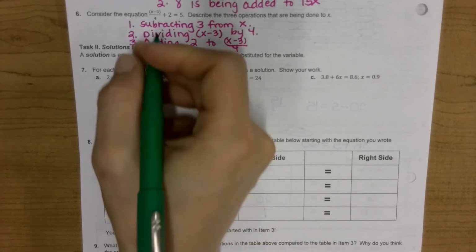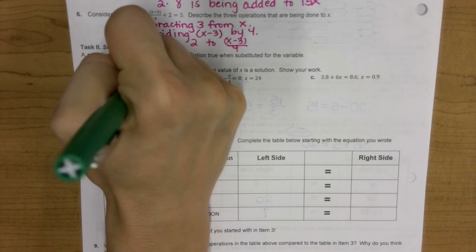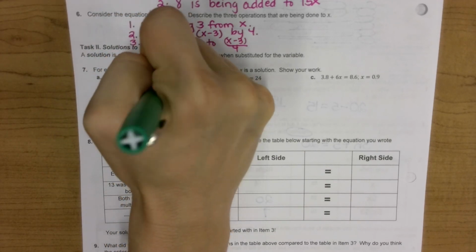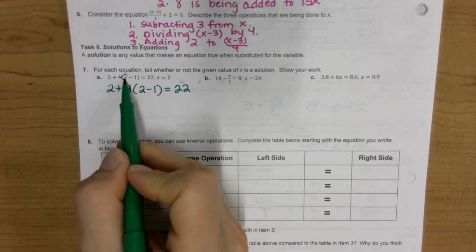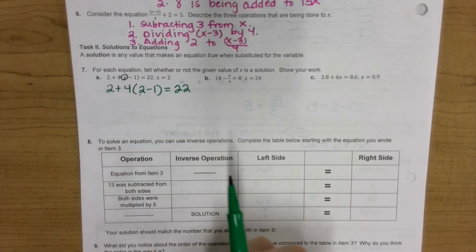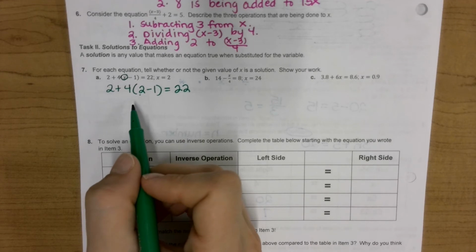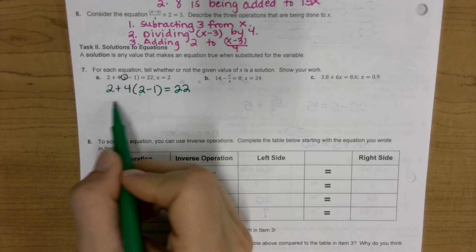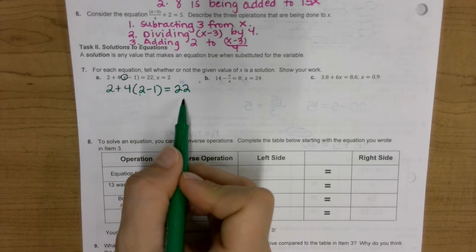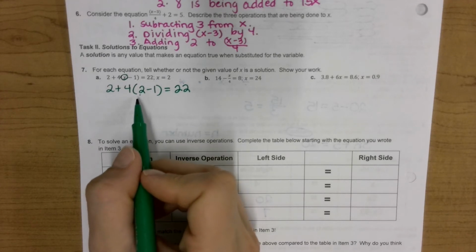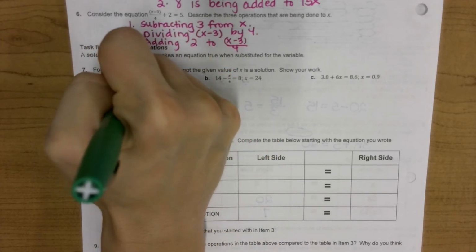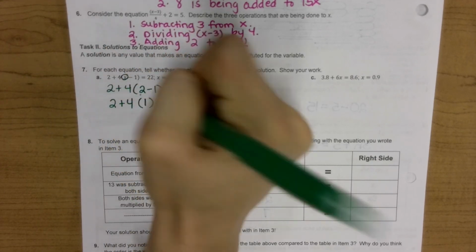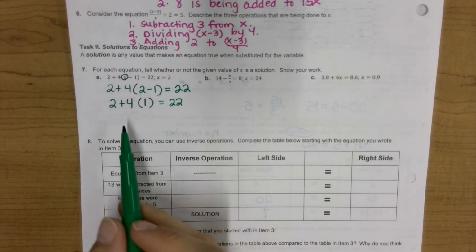So let's plug in x equals 2. So I'm going to rewrite it all the same, but instead of x, I plugged in a 2 right here. And now I'm going to use PEMDAS to solve and just see if this left side, once I simplify it, will equal 22. So PEMDAS, P is for parentheses, 2 minus 1 equals 1. And then notice how I'm rewriting everything else the same.